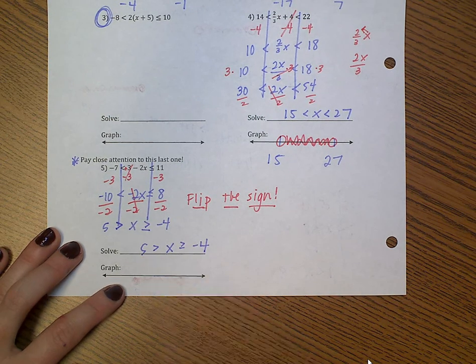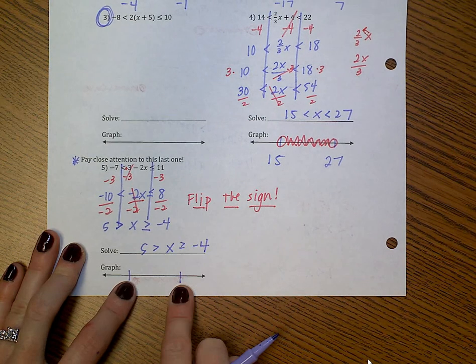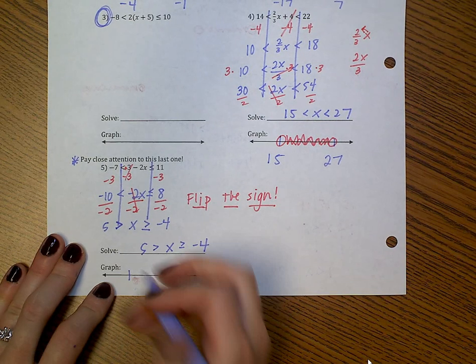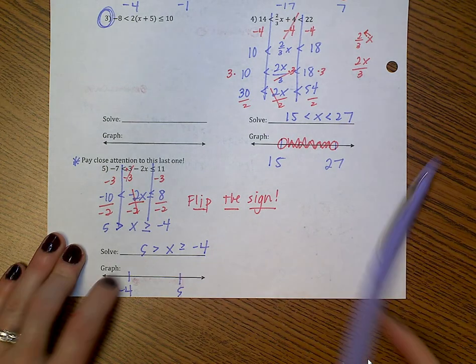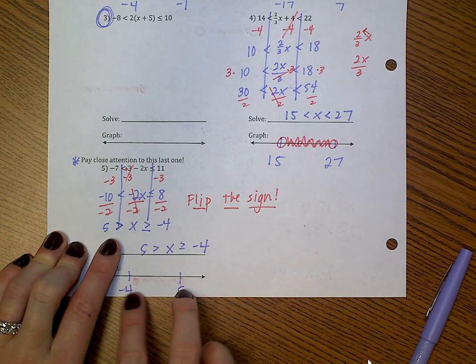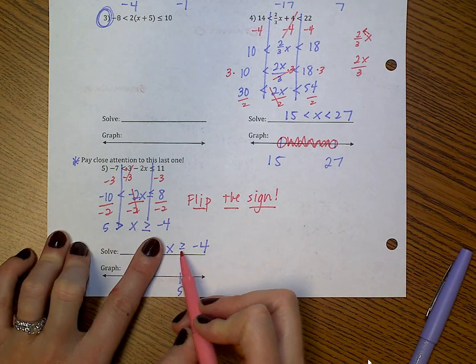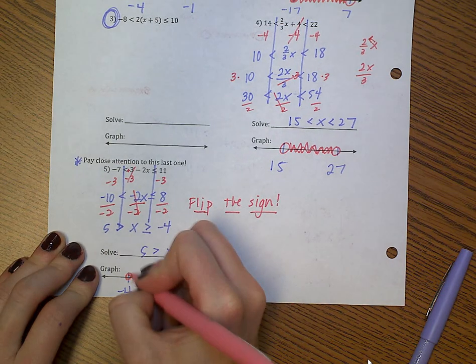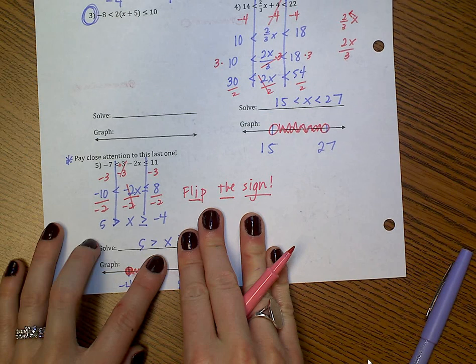Now watch when I go to graph that. Too many people just go, oh, 5, -4. Don't do that. Smaller numbers go on the left, bigger on the right. Okay, if you flip that around, you'll flip around where all the solutions are. It'll just mess it up. But basically, I want numbers greater than or equal to -4, so it can equal -4. Number's bigger. And I want numbers that are smaller than 5.